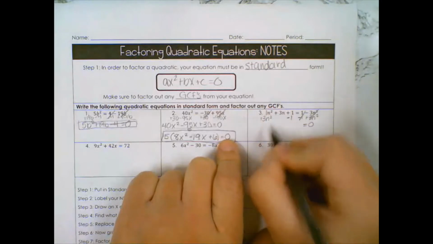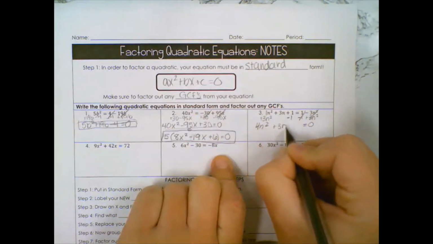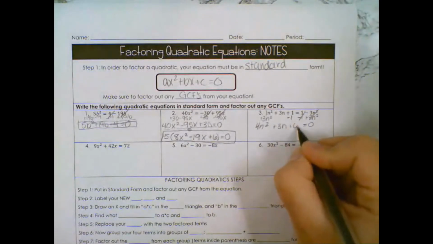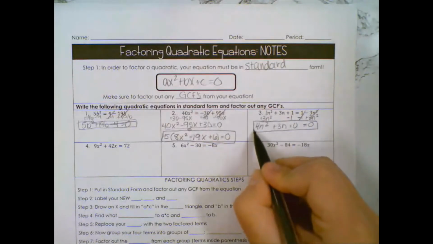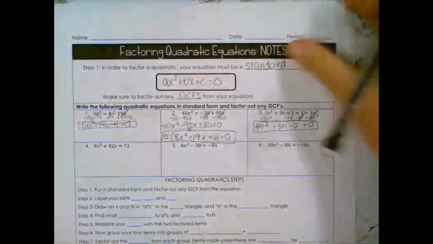3n squared plus 1n squared is 4n squared. I have a plus 3n that comes down because it didn't combine. And then 1 minus 1 just makes 0. You don't have to write the 0 if you don't want to, but you can as a placeholder for c. And that's it. That is putting in standard form, factoring out any GCFs.